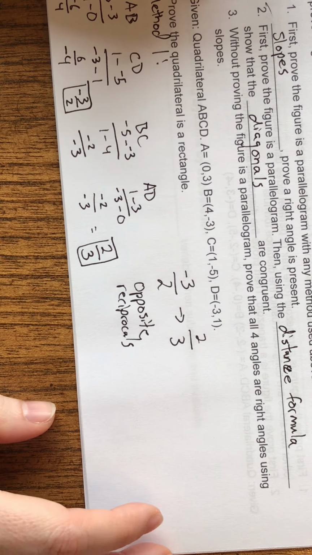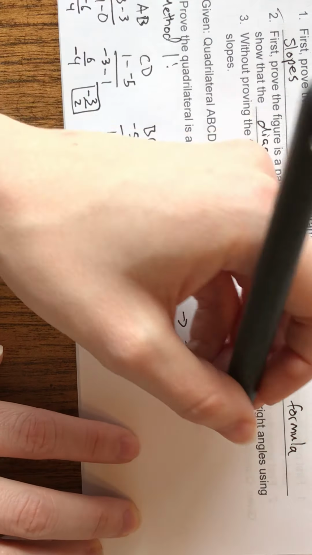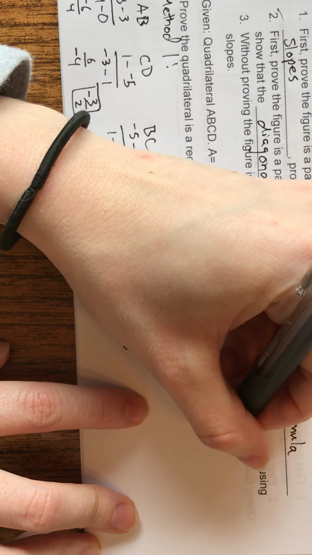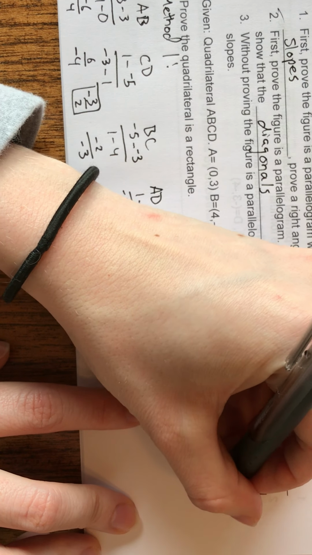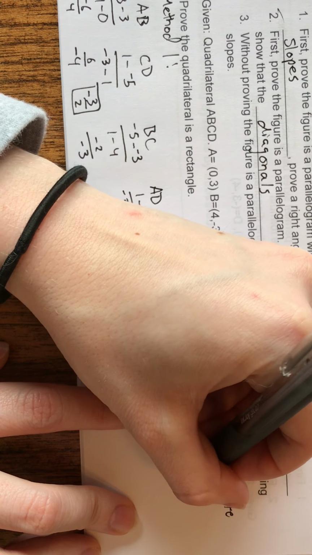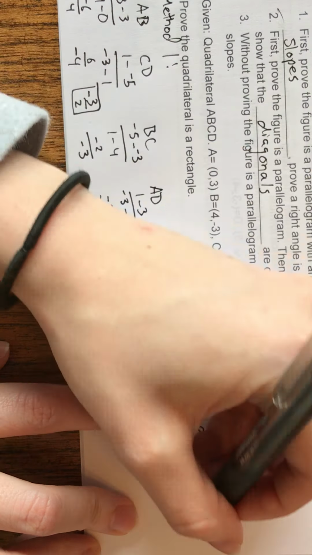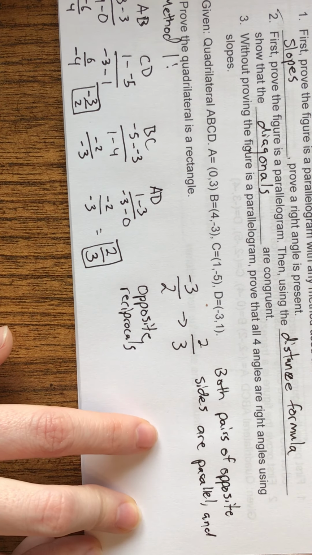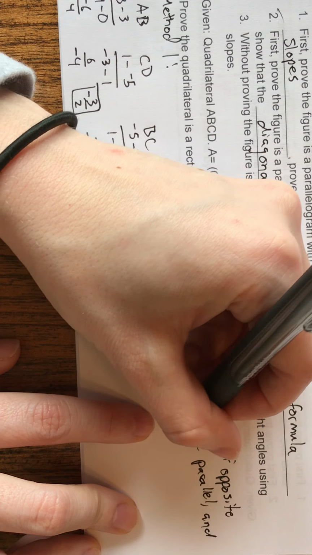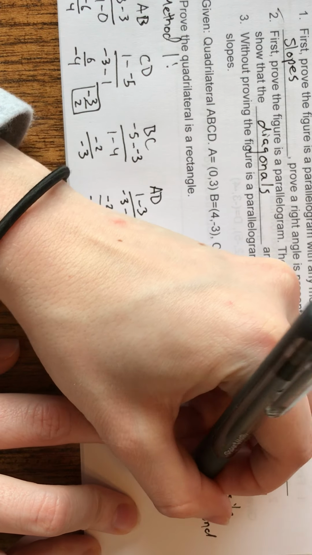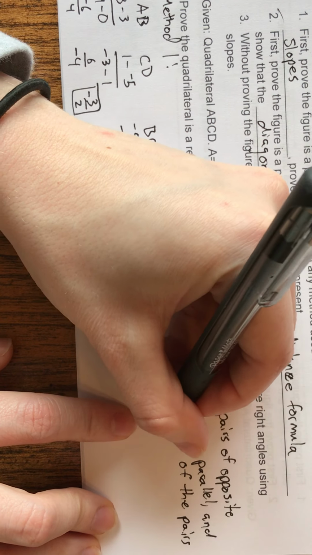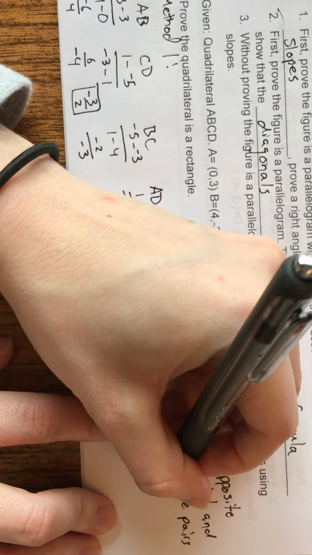So we're going to go over here and write a summary of what we've done as the proof. We're going to say both pairs of opposite sides are parallel, and the slopes of the pairs are opposite reciprocals.